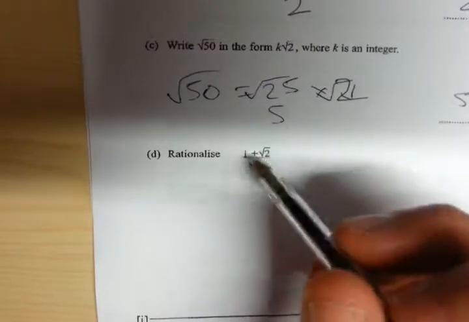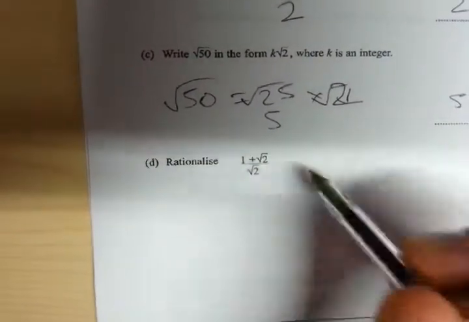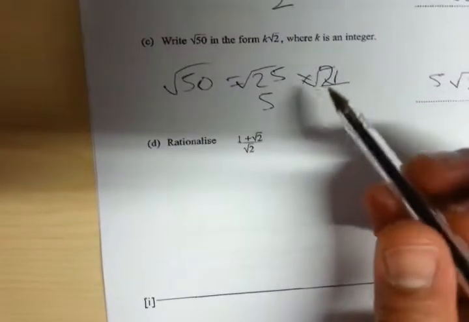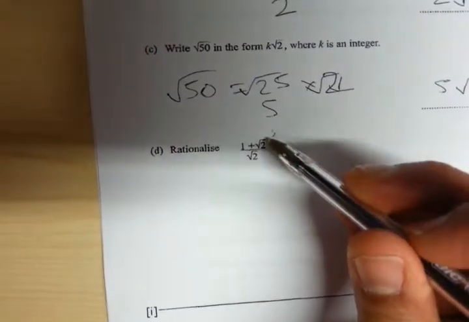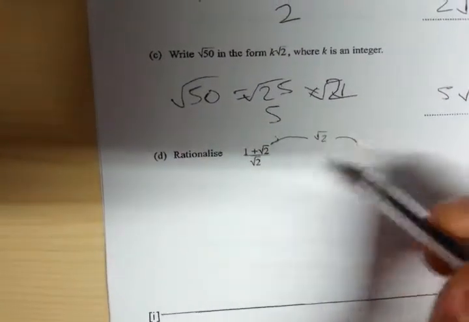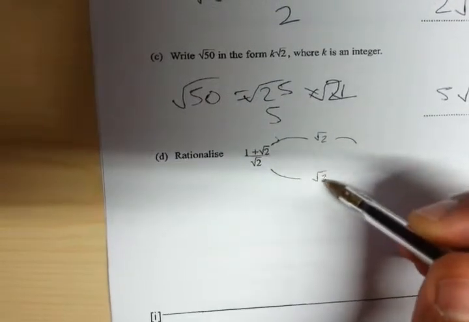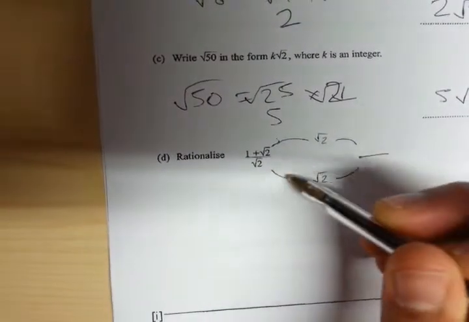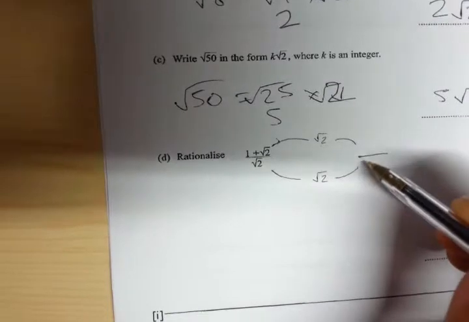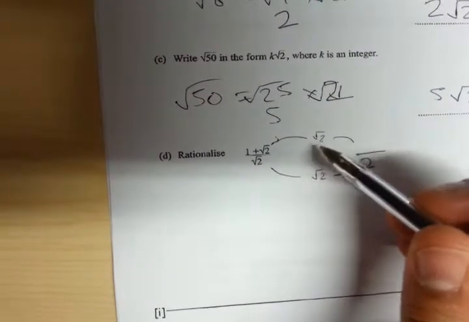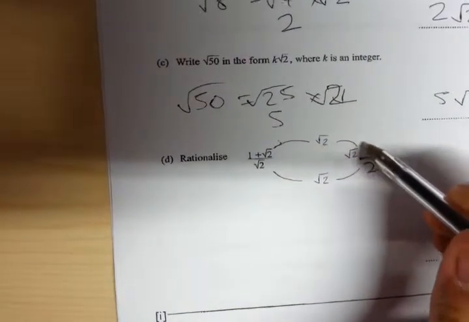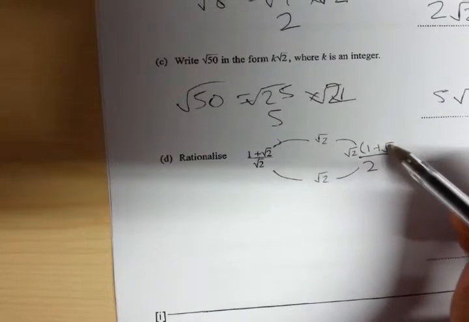Moving on to this. This is called rationalizing a denominator. When the denominator is a surd, it's bad. So the way to turn a surd into a not surd is to multiply it by itself. So we're going to multiply the top by root 2 and the bottom by root 2 as well. If you multiply the bottom by root 2, root 2 times itself becomes 2. And for the top we're doing root 2 times 1 plus root 2.